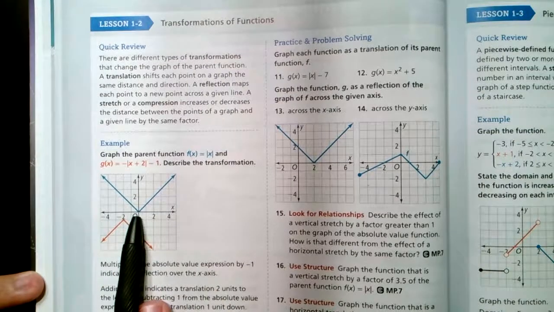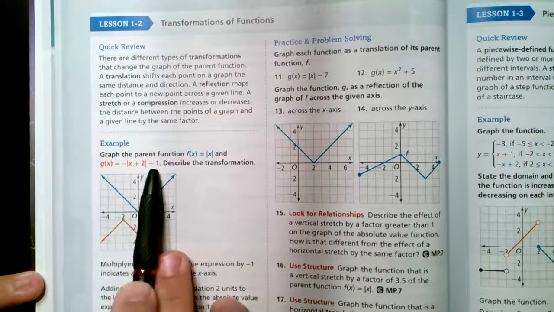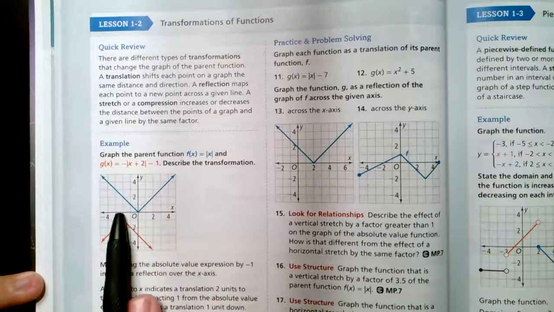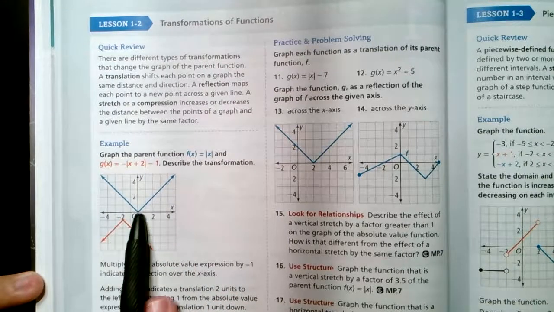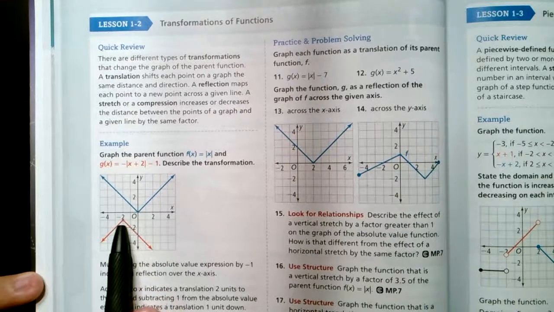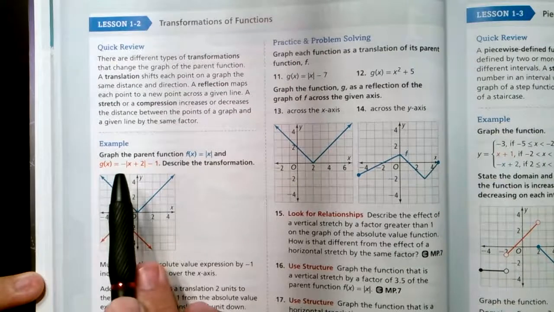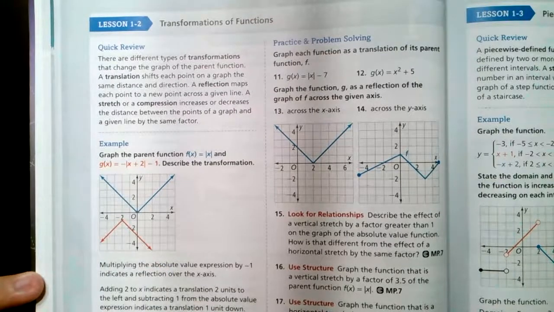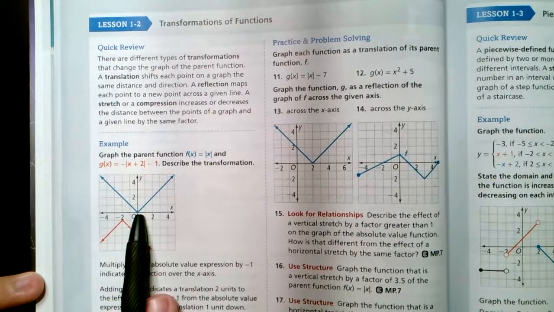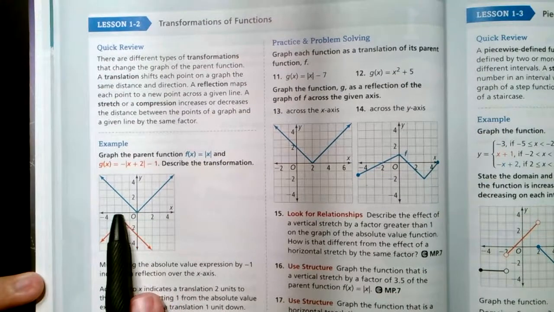So look at our vertex. Our vertex for the parent function is at 0, 0. So this is telling me x plus 2, but if I go in the opposite direction, that means I'm going to go left 2. So notice how it moved left 2. This is telling me to go up or down, so I'm going to go down 1. So notice that vertex moved left 2, down 1.